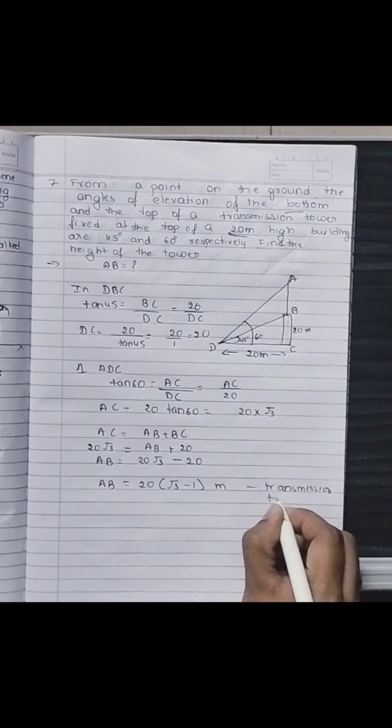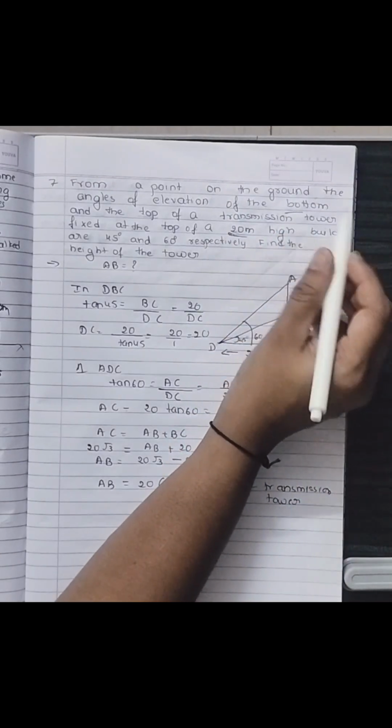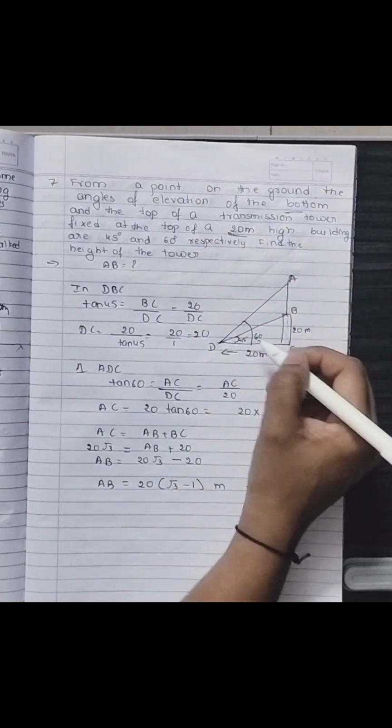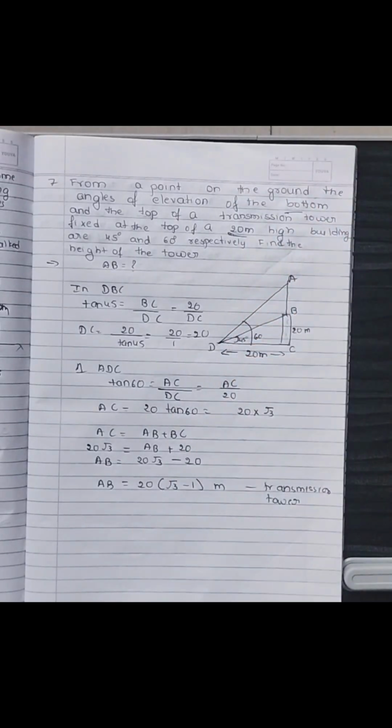So one thing we have to be very careful about in the question is the angle with respect to the bottom and top; we have to take it accurately, and the tower is installed on the 20-meter high building. So we have to draw the diagram first. If we draw the diagram, we'll come to know which trigonometric function we have to utilize, and it will simplify your work.